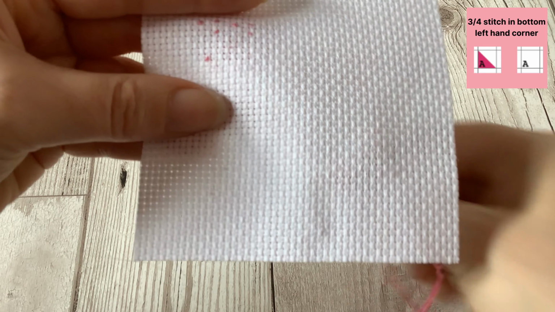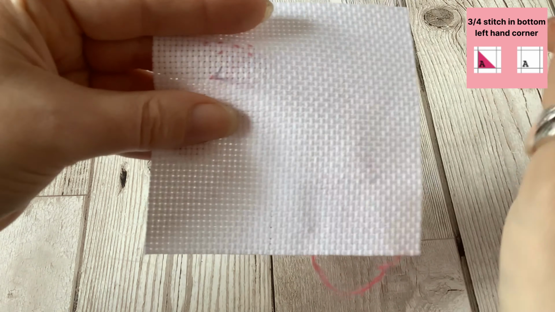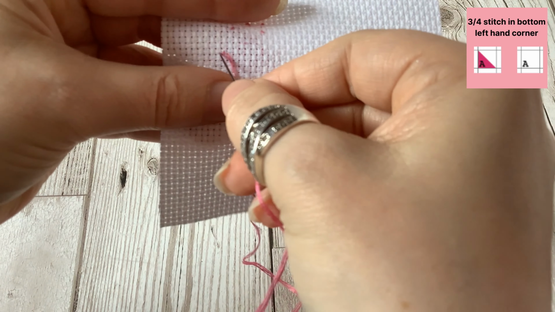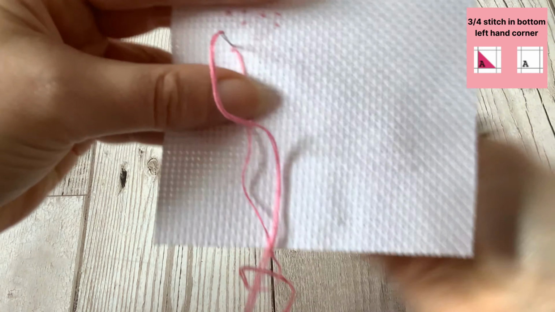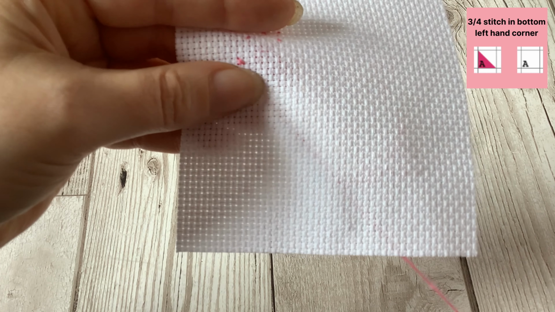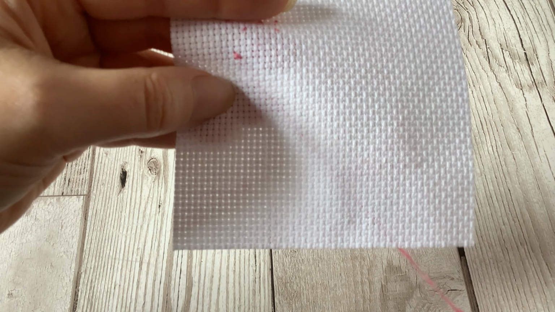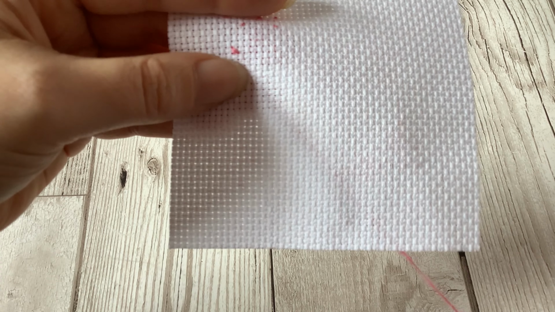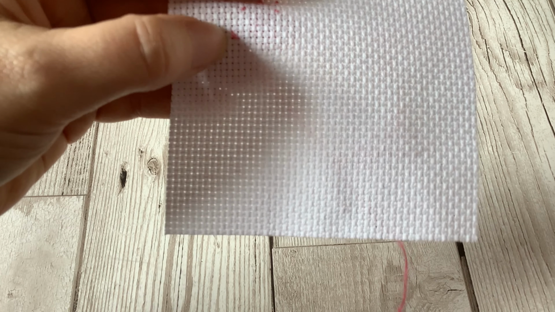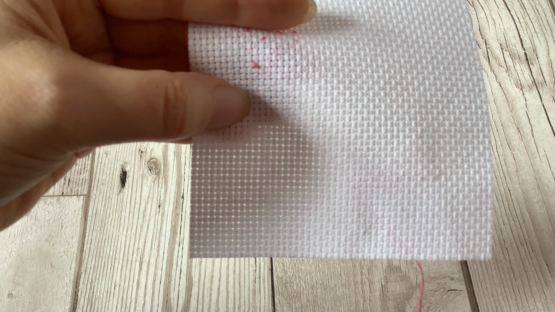And then to make that into a 3/4, we need to come up in the bottom right hand hole, like so, and go down into the top left hole, like that. So it's 3/4 of a full cross stitch. Some people do refer to these as half stitches, although technically they're 3/4, but I think that's because it covers half of the square when it's completed.